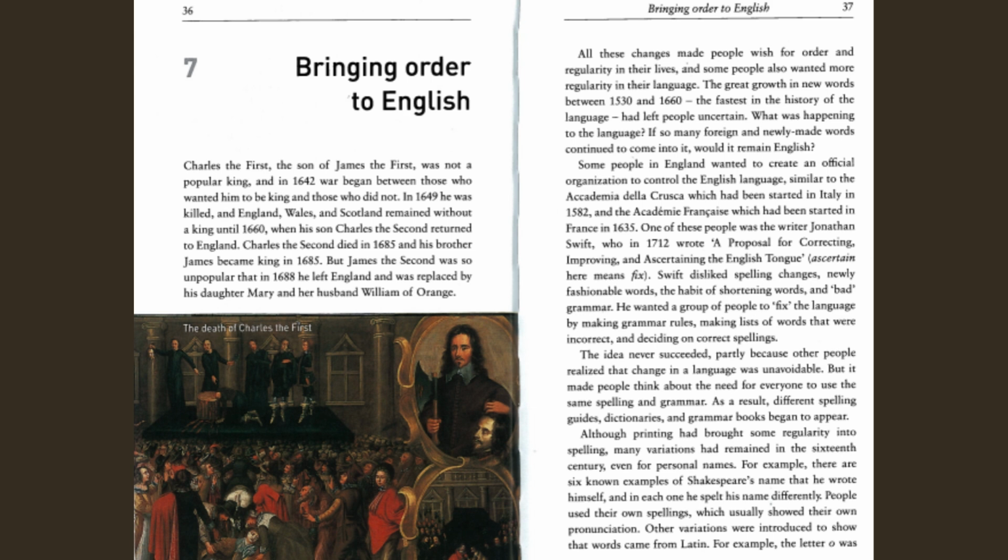Charles I, the son of James I, was not a popular king, and in 1642 war began between those who wanted him to be king and those who did not. In 1649 he was killed, and England, Wales and Scotland remained without a king until 1660, when his son Charles II returned to England. Charles II died in 1685, and his brother James became king in 1685. But James II was so unpopular that in 1688 he left England and was replaced by his daughter Mary and her husband William of Orange.